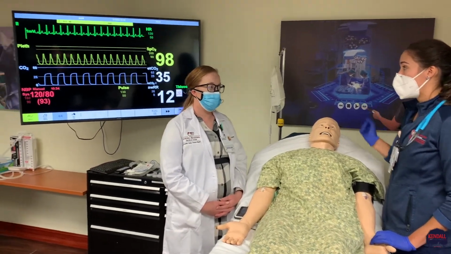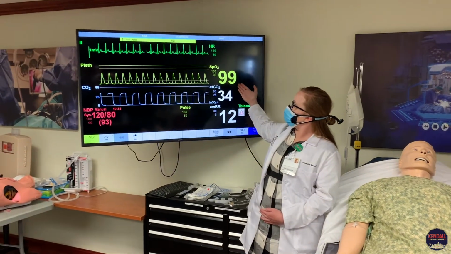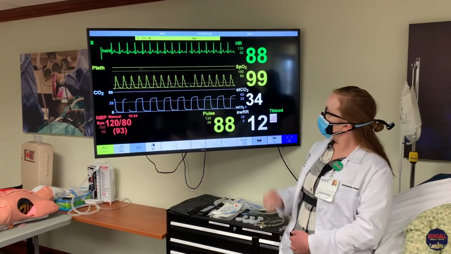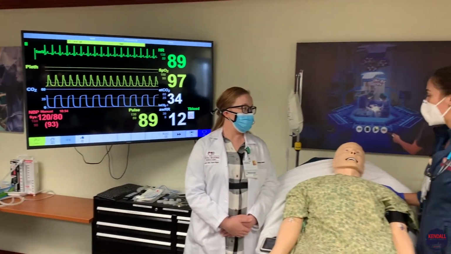I'm looking at the monitor. His heart rate's around 88. His O2 stat, which is yellow, is 98%. And he has a blood pressure of 120/80. So I would say circulation is intact.